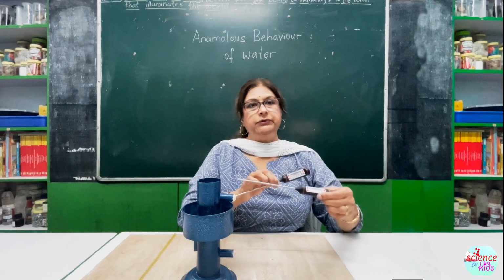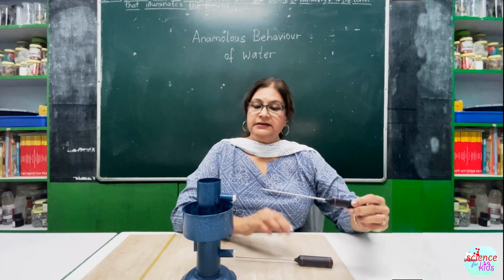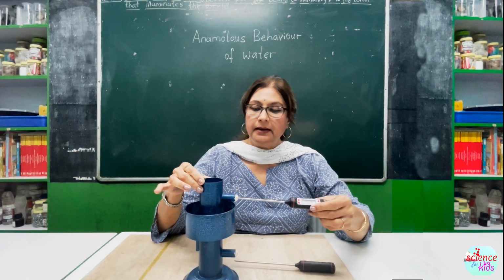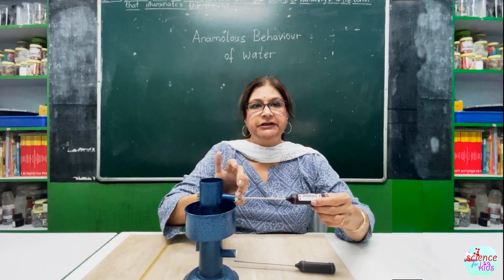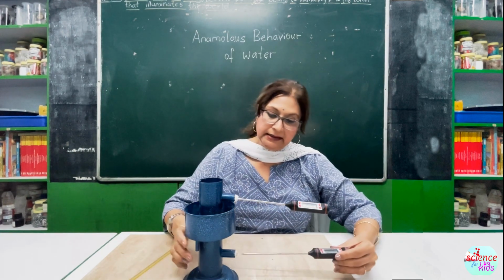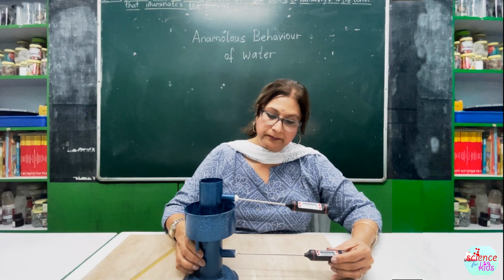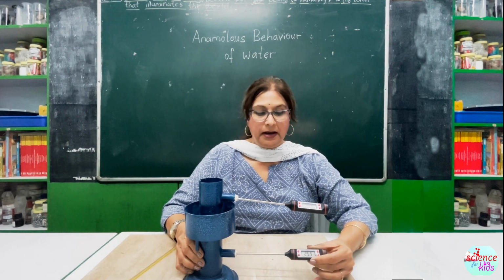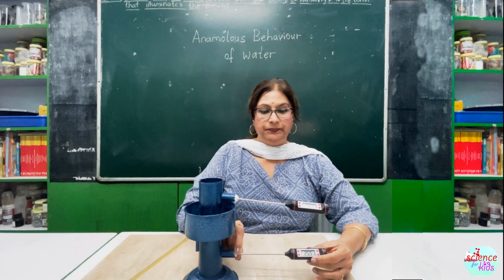I have these two thermometers. First I will insert it in the top hole and I'll call it T1. The second thermometer I'm inserting in the bottom hole and I'll call it T2.